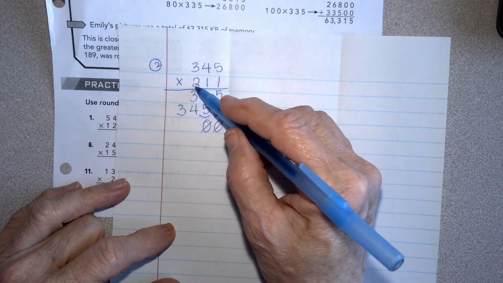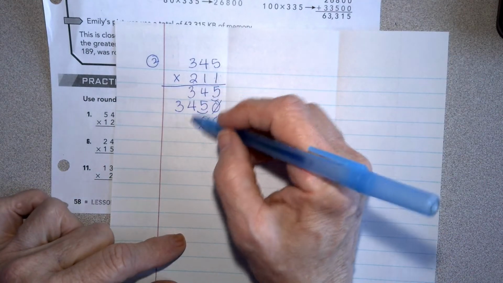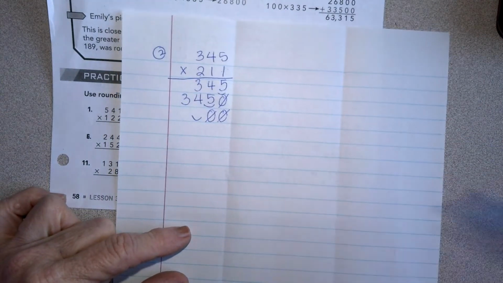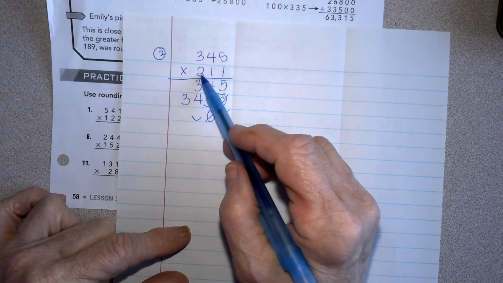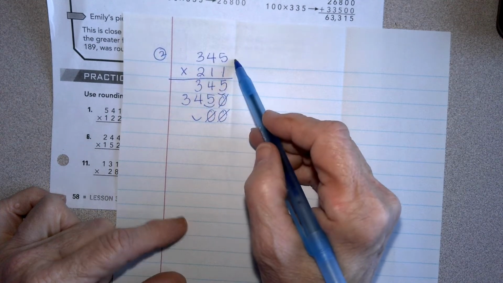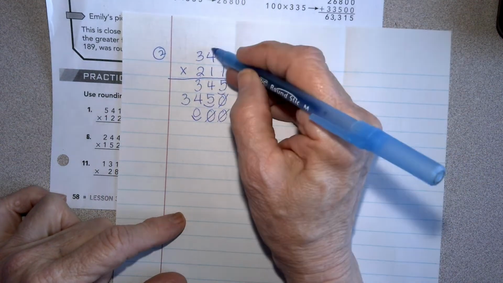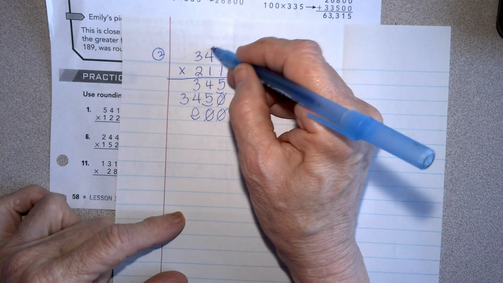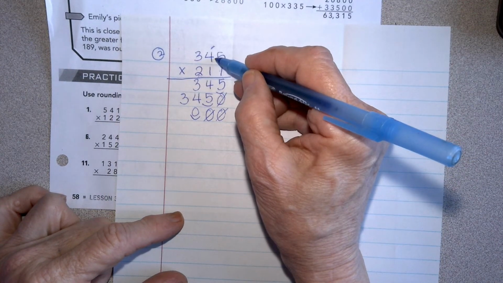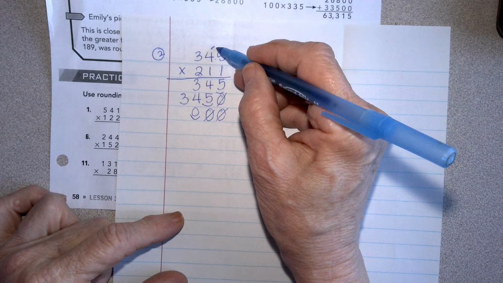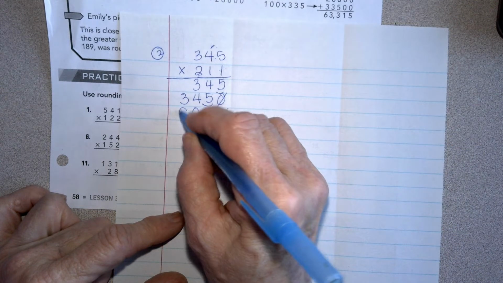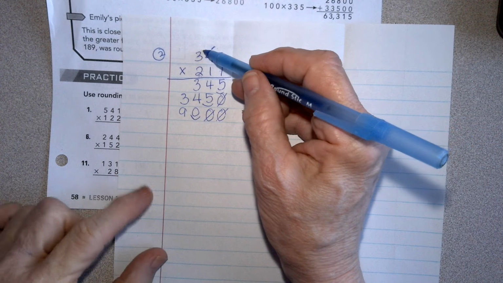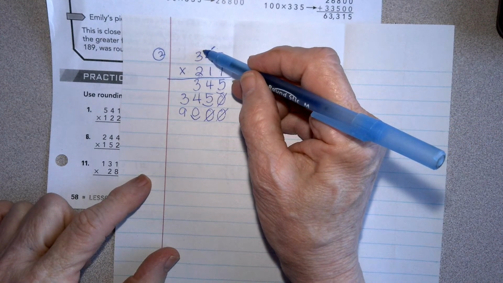And then we're going to start multiplying with the 2, so it's going to go under the 2, which is right here. All right. So 2 times 5 is 10. 10. And then go to the next number. I forgot to carry it. 2 times 4. 2 times 4 is 8, plus 1 more, 9. 9. And there was nothing to carry. Then 2 times 3 is 6.